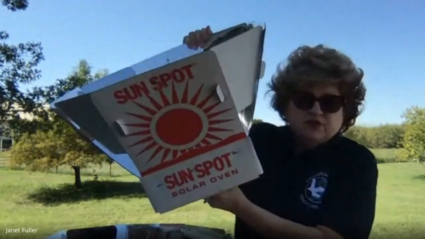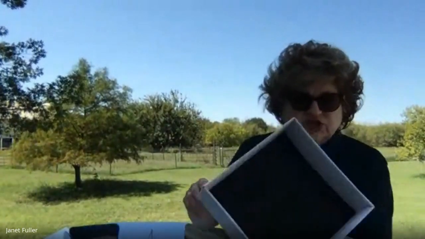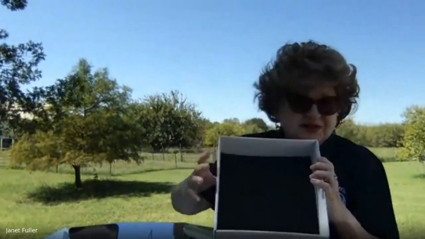Let me pull the bottom off, and I'll show you what it looks like inside. It looks just like a box, because that's what it is. And it's got a black construction paper. Now remember when Ms. Nash told you about black t-shirts absorb energy from the sun and white t-shirts reflect energy from the sun? Well, this is a case where you want some black construction paper to absorb that heat energy and heat the oven up.